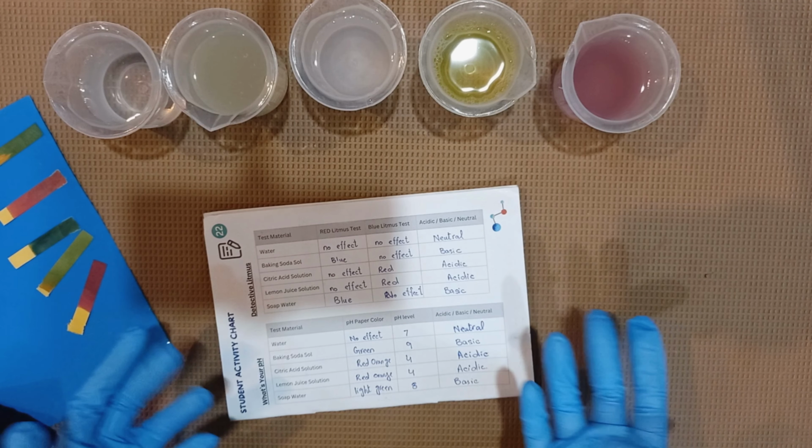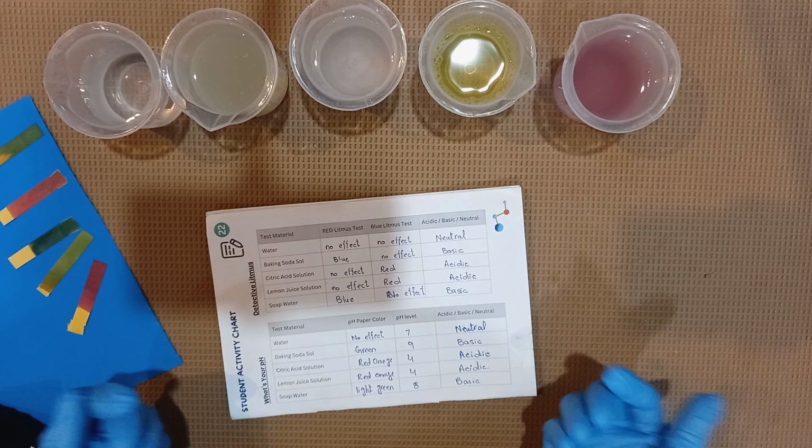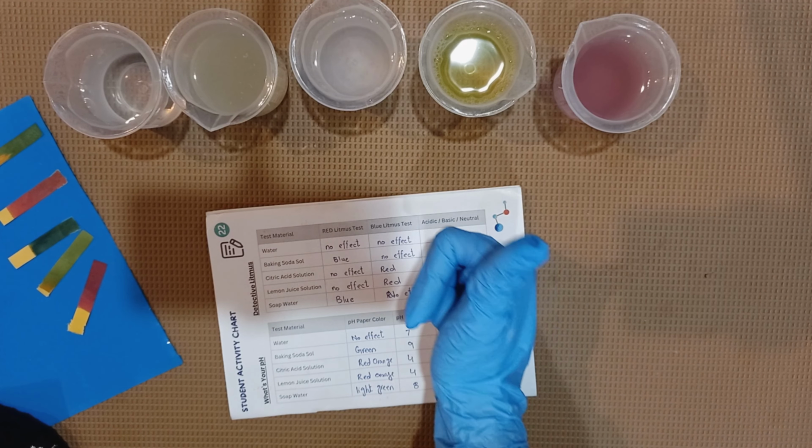Now it's your turn to find out the pH of the different things that we use in our home. Best of luck!